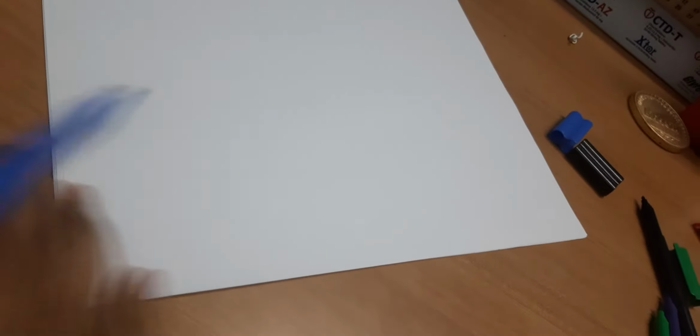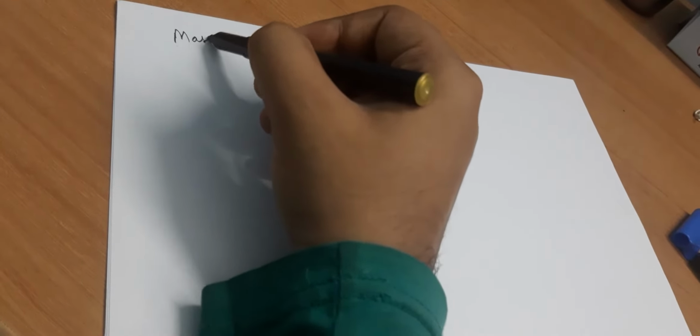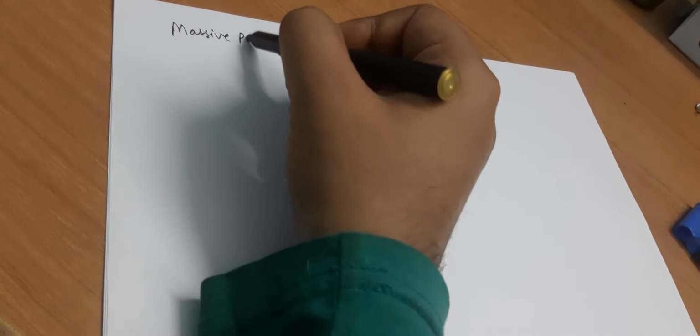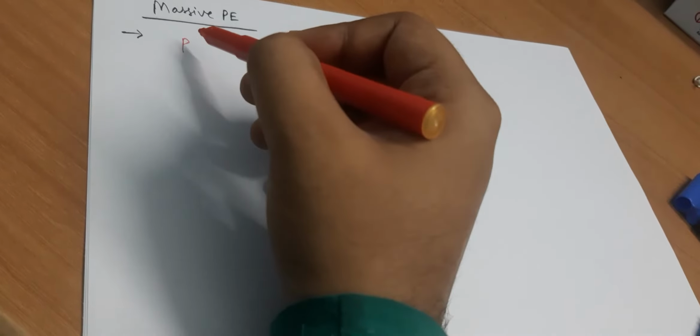Now I'll discuss massive pulmonary embolism. First of all, let's discuss massive PE, pulmonary embolism. Pulmonary embolism with sustained hypotension and bradycardia, which is profound, right?